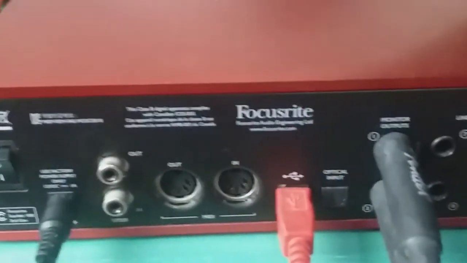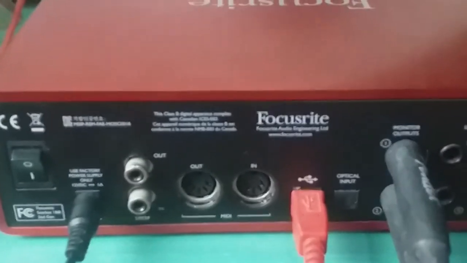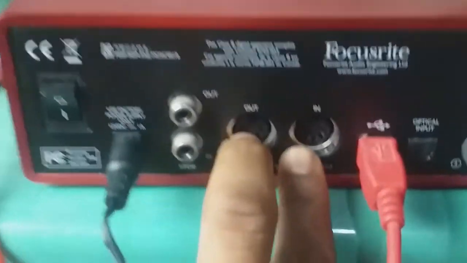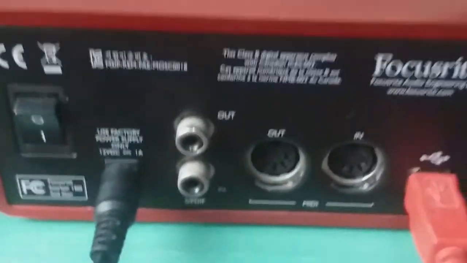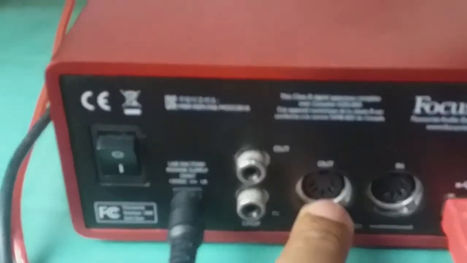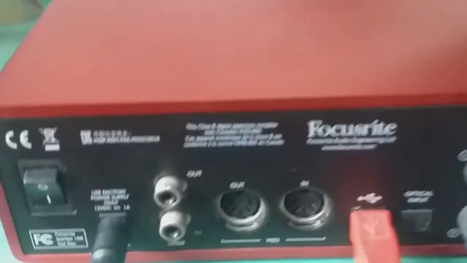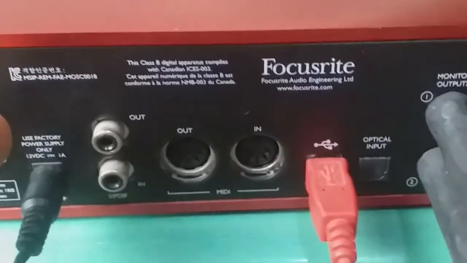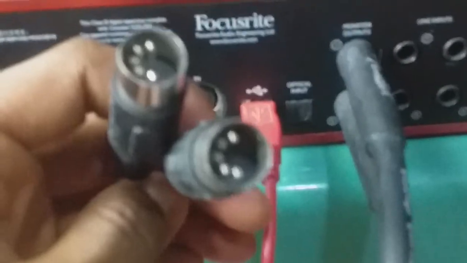So back to the final demonstration. As you can see at the back of the audio interface, we have a Midi port. On this particular type of audio interface, Focusrite Scarlett 18i8, it has Midi ports, one labeled out and one labeled in. So the major thing we need for this setup right now to connect your Midi keyboard into this audio interface is what we call a Midi cable, and this is how it is.